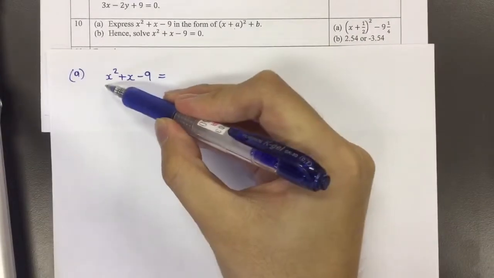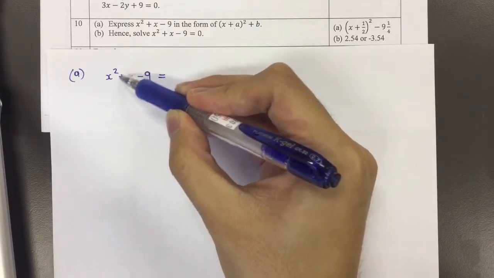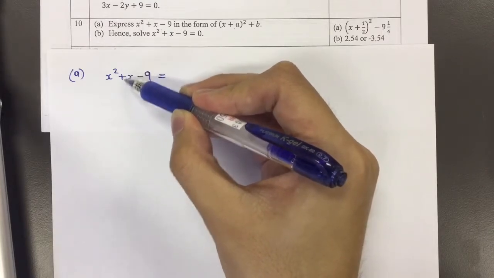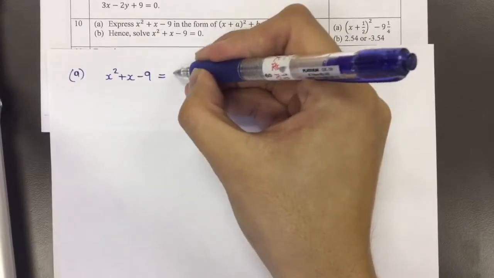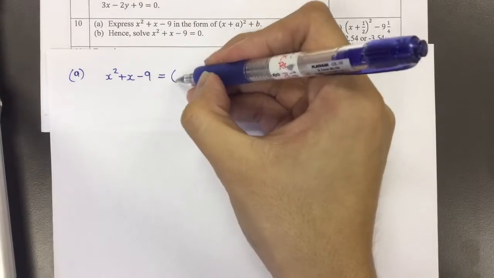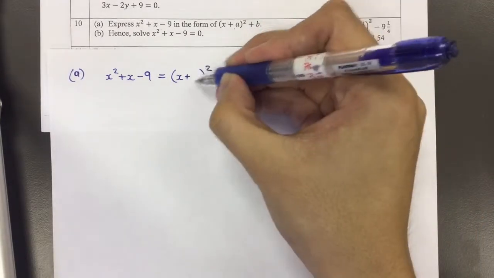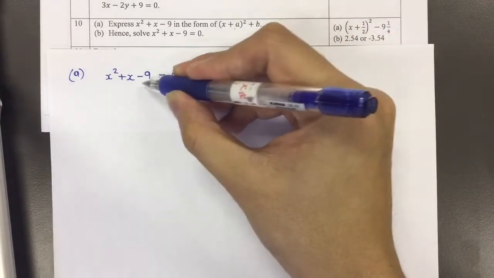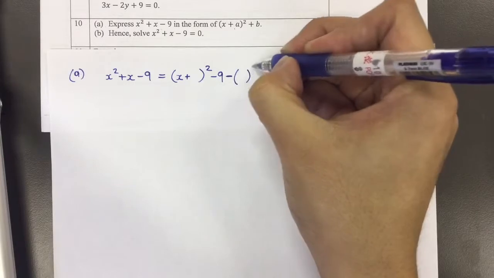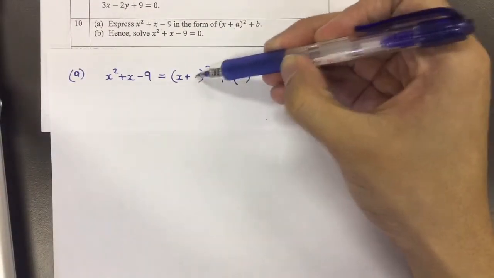So firstly, we'll take a look at this expression and we are most interested in the coefficient of the number in front of x, which is actually a positive 1. So we'll first rewrite it in this manner, where we have x plus some number, minus 9 carried over, and I'm going to subtract away another number again. So what goes into these blanks?